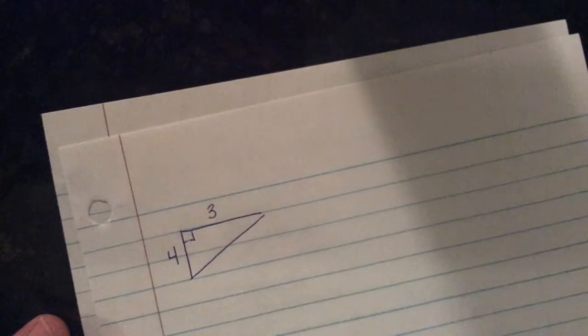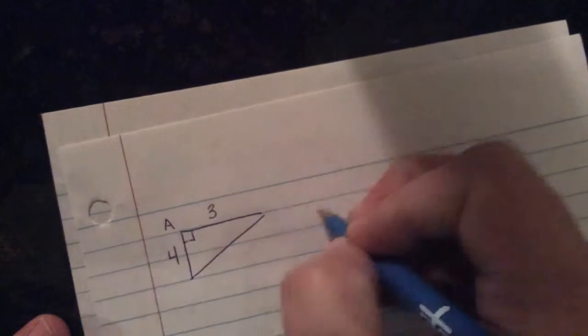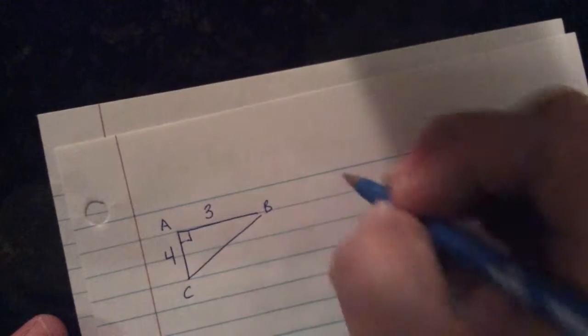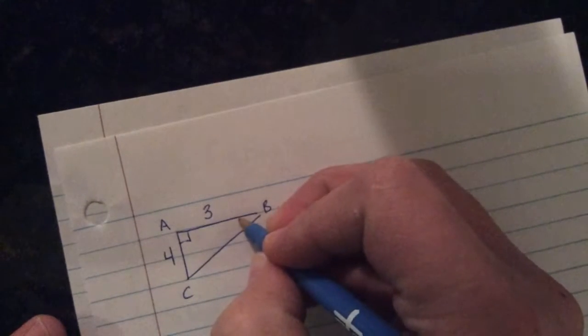In our first example, again, these are always right triangles. We are given a side of 3 and 4. What we want to know is what is angle B.